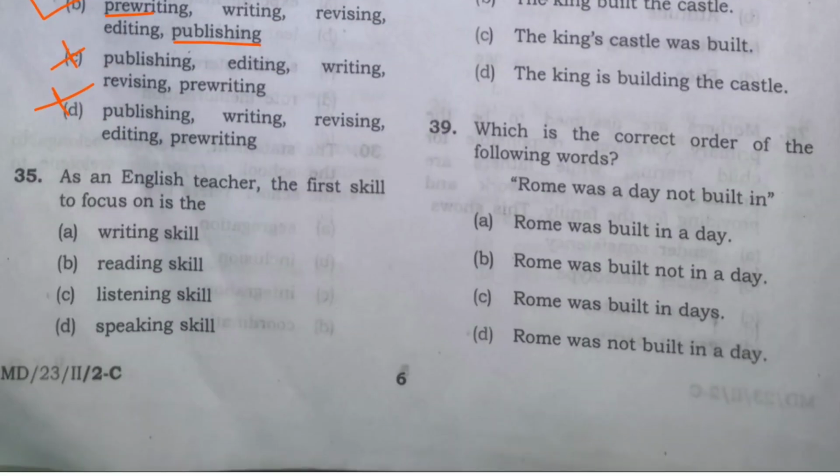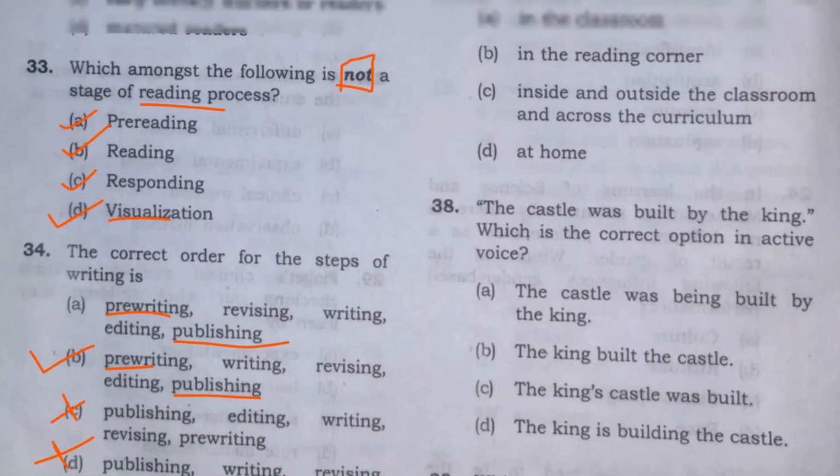Now let's come to question number 35. As an English teacher, the first skill to focus on is which skill? As I told you, we have listening skills, speaking skills, reading skills, and writing skills. Suppose you are an English teacher, which of these four should you have as your first skill? You don't have to think anything here. The correct answer is listening skills. We have got two ears and one mouth, right? So we should listen more and speak less. That's why the first skill as an English teacher we should have is to listen to the students' questions or statements or any problems.